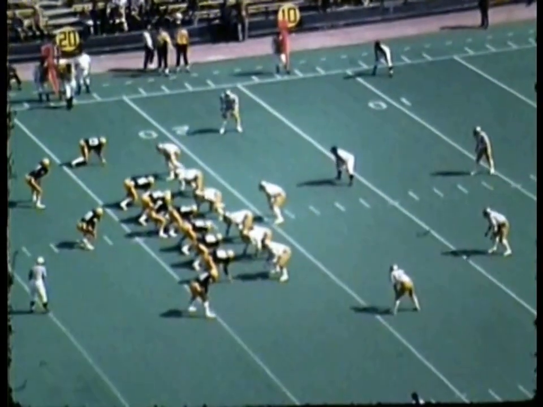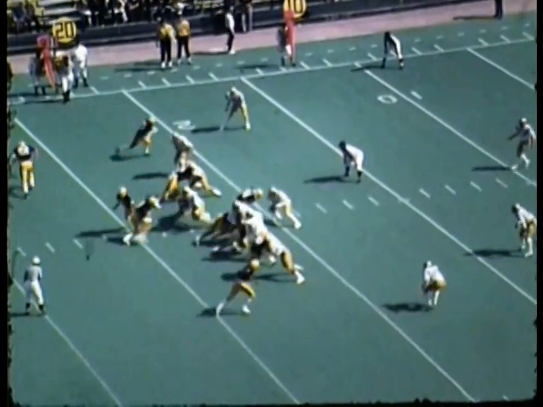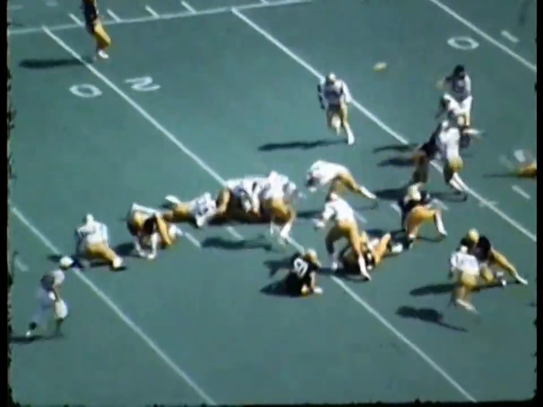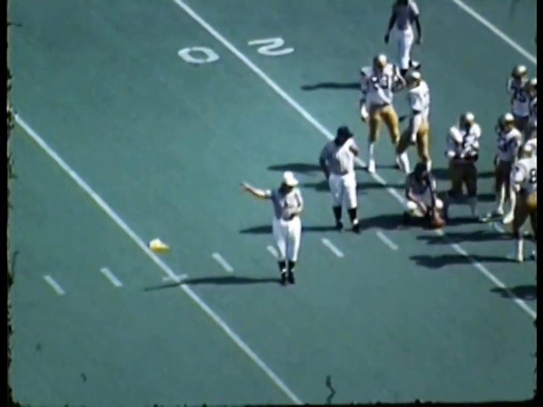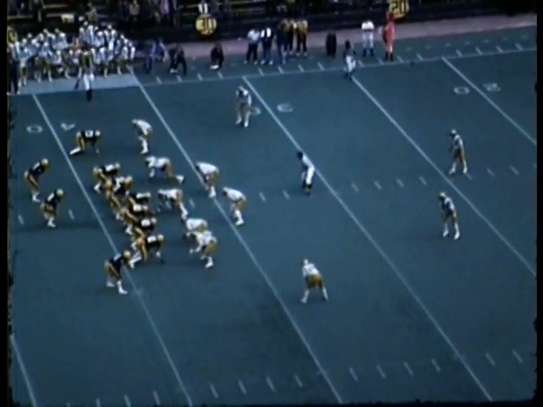Ball first and 10 on the UCLA 22-yard line is where they spot that ball. Here's Fick, hands off to Fetter, bounces off tackle, flags are down, and the ball goes down to the 20-yard line. I'm afraid I talked too soon. It looks like holding on the Hawks.